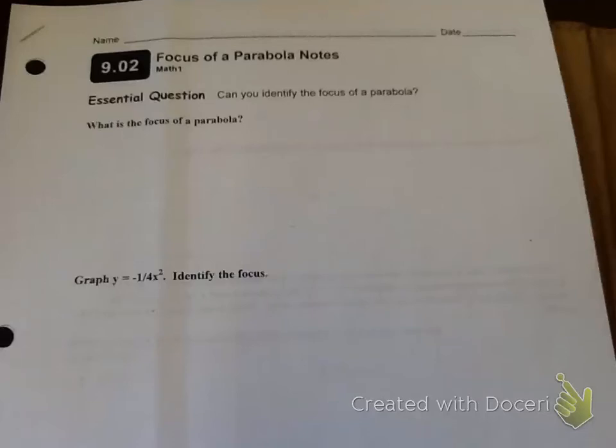Eighth graders, today we're going to talk about the focus of a parabola and being able to identify the focus of a parabola.